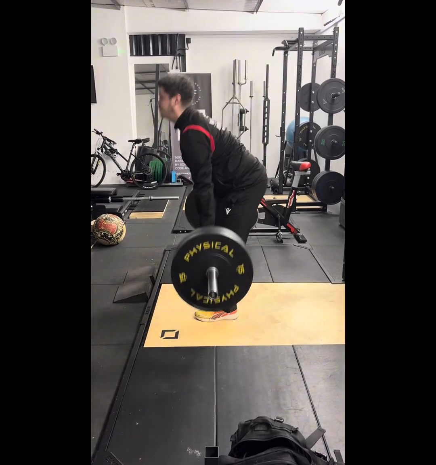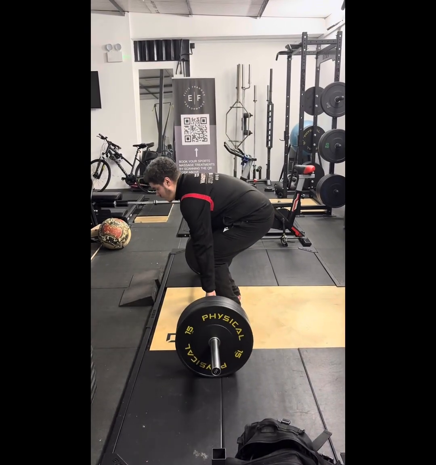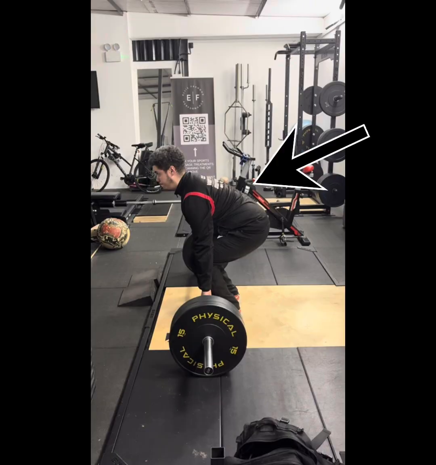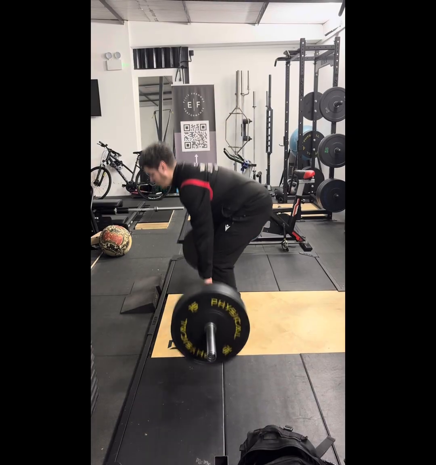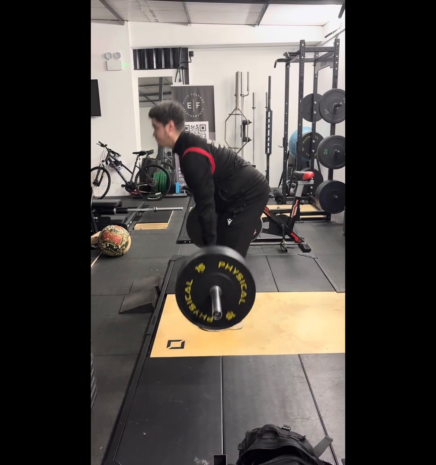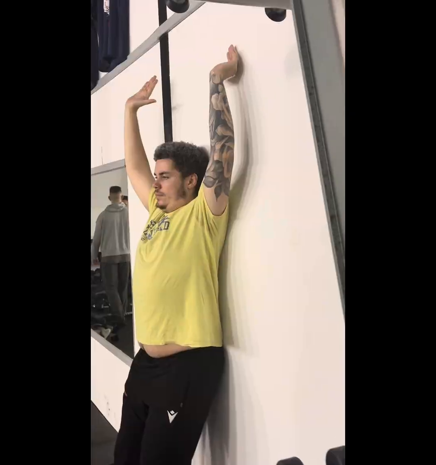However, when load is applied, Ellis is unable to express a fully extended thoracic spine position and performs the lift with a slightly flexed upper back, which can then indicate a lack of thoracic mobility or a lack of hamstring mobility, meaning Ellis is unable to sit his hips back in the starting position, prompting investigation into both areas.